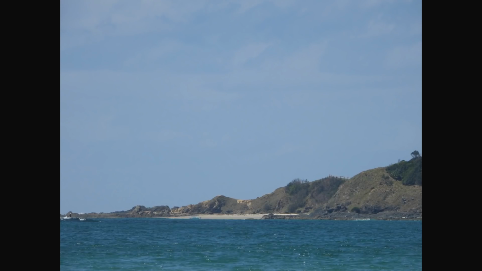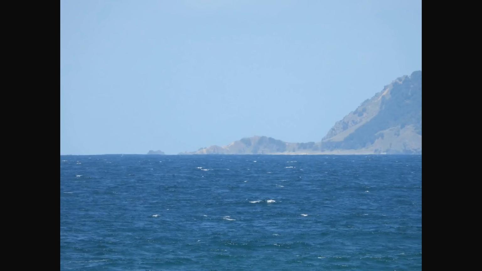And this is Cape Byron from higher up. This is a picture taken from a location that's not at Brunswick Heads, it's closer. And this is from the top of the rocks at Brunswick Heads.